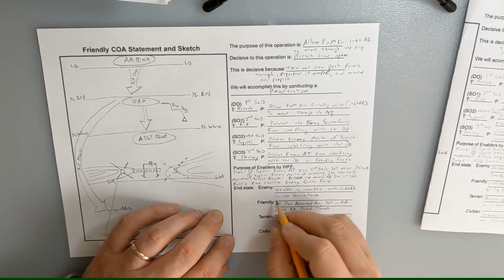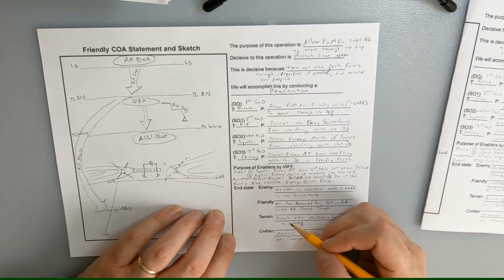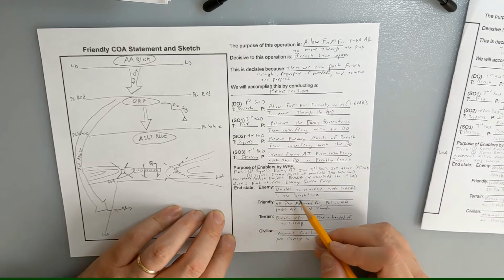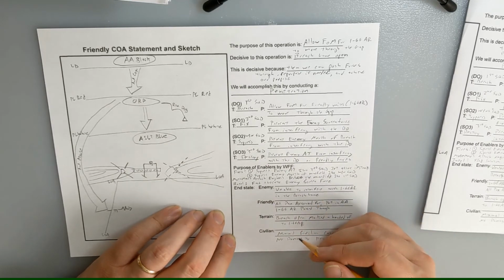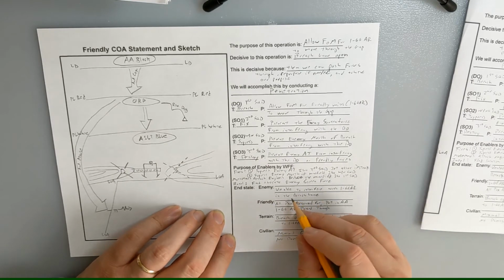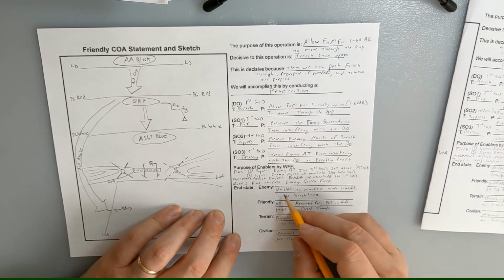Okay, now if you think about it, that kind of sounds like a neutralize mission, right? But my mission isn't to neutralize them, but I'm looking at my purpose and I realize that at least in the breach lane, I can't let them get interfered with, right? I got to get that 166 armor through, so I got to make sure the enemy doesn't interfere with that happening, or else I'm not going to succeed. That's part of my end state.